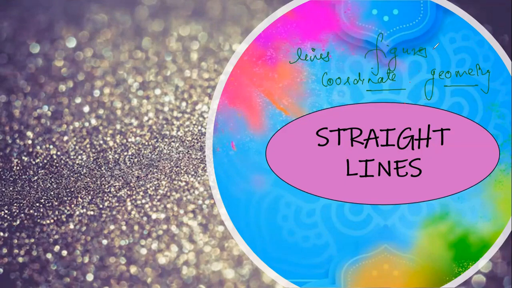So before line, we have an object which is called as the point. What is a point? Point is an object which is dimensionless, means there is no length, width, or height of a point. So point is dimensionless, okay?